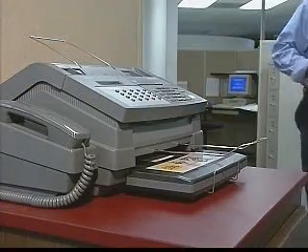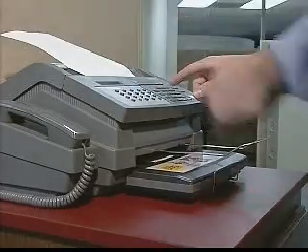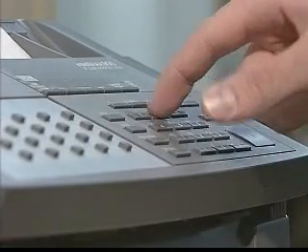I'm sure you're already familiar with how a fax machine works. You simply feed a sheet of paper into it and dial the phone number for the receiving fax. When you are connected, a picture of the page is then transmitted over the phone line.